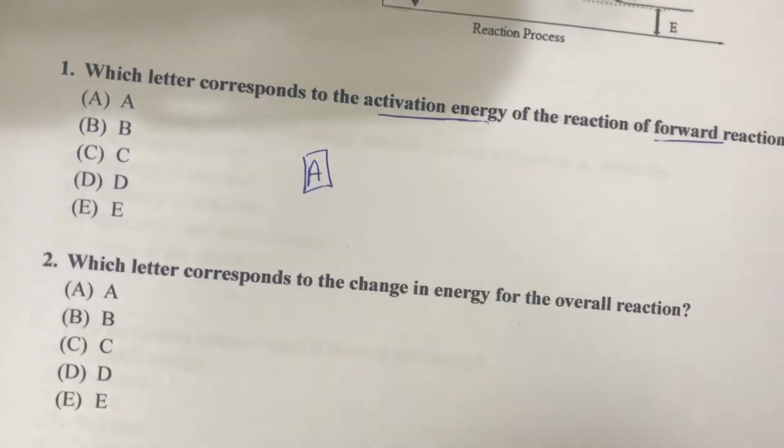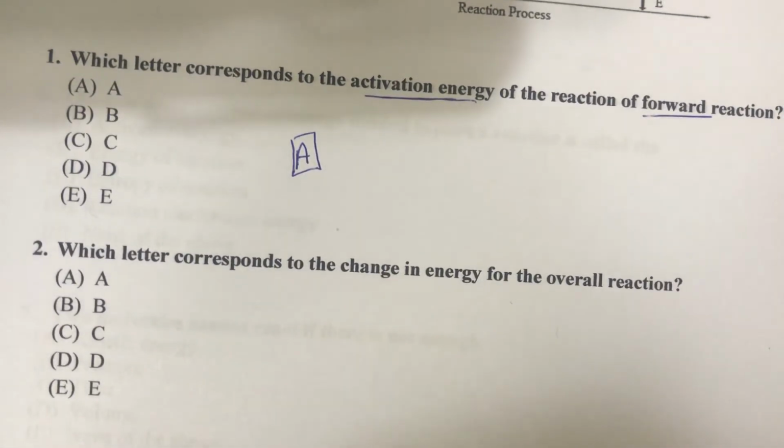Now question 2, which letter corresponds to the change in energy for the overall reaction?